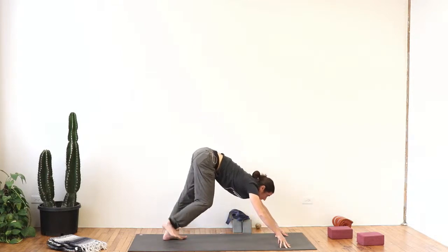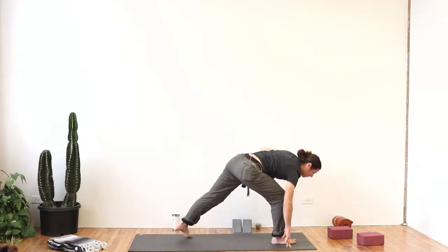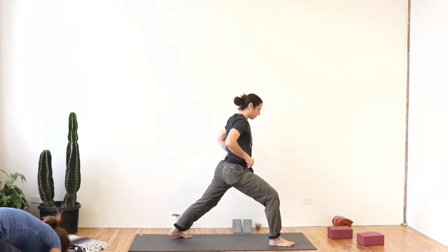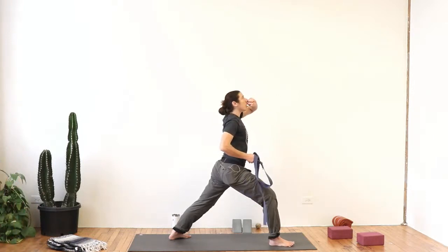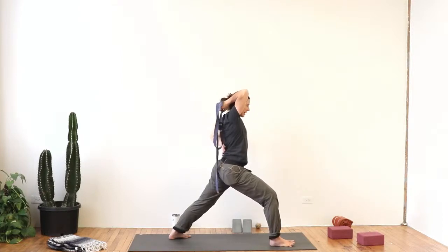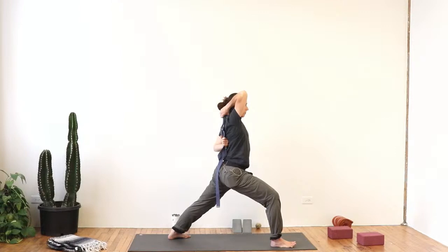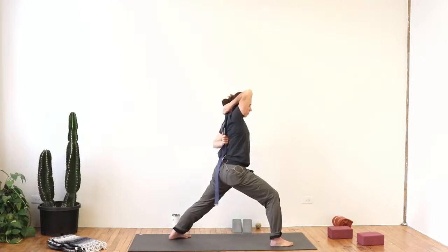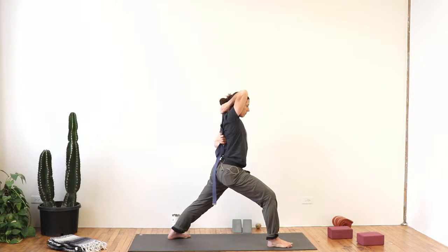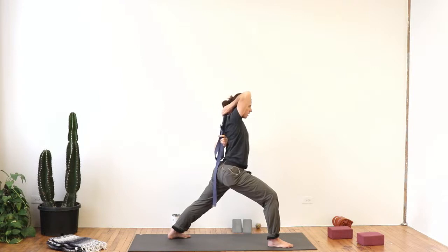Warrior one, inhale, step right foot forward. And we're working archer. So we'll go left hand down, or right elbow up, left elbow down. Warrior one, right elbow up. Connecting to breath. Left shin reaches away.